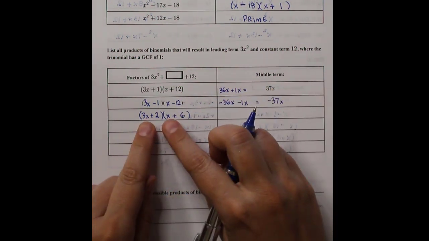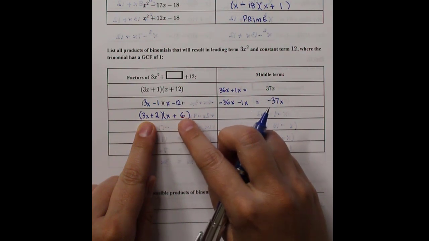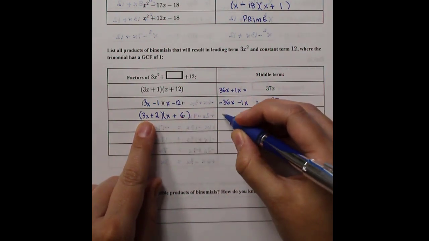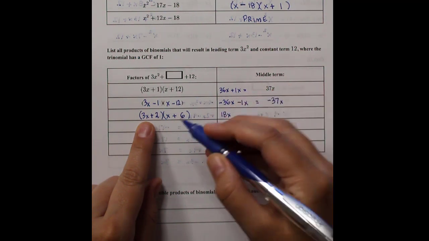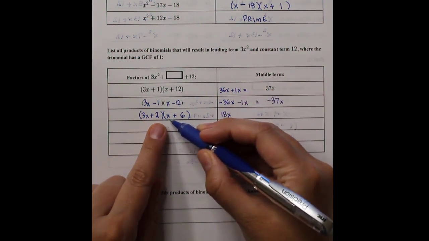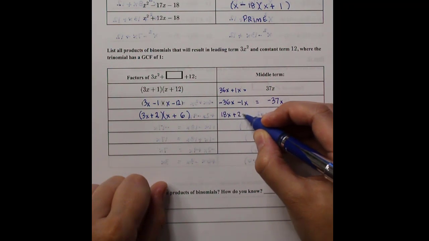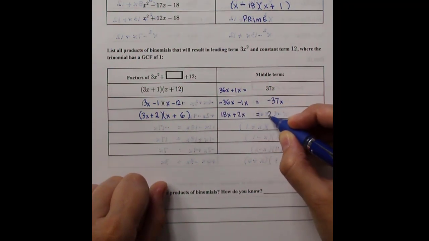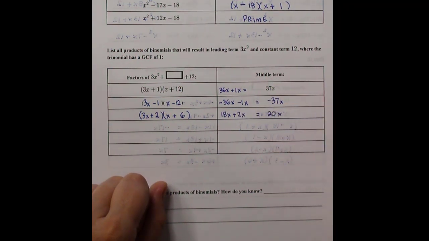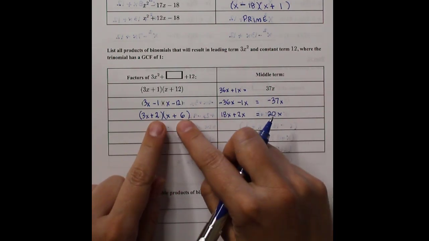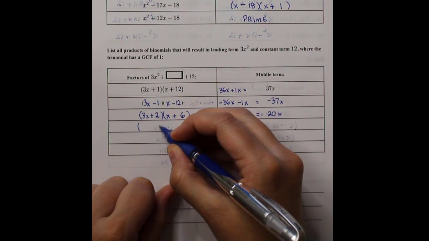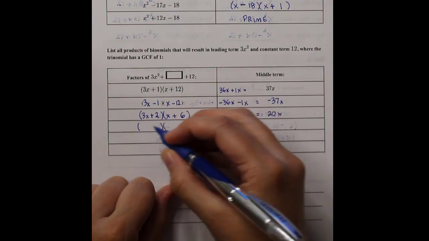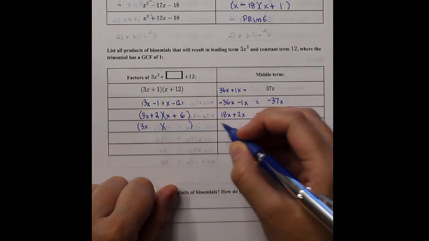So we FOIL this out, 3x squared in the front. 6 times 3x is going to give us 18x, positive 18x. Inner times inner here is 2 times x, so plus 2x. So the middle term in this case would be 20x. And then last times last, 2 times 6 is the 12. Let's do the same idea here, but change the signs, and we're going to get a different middle term.